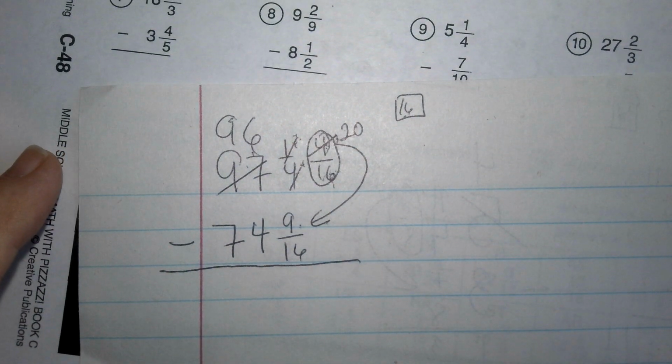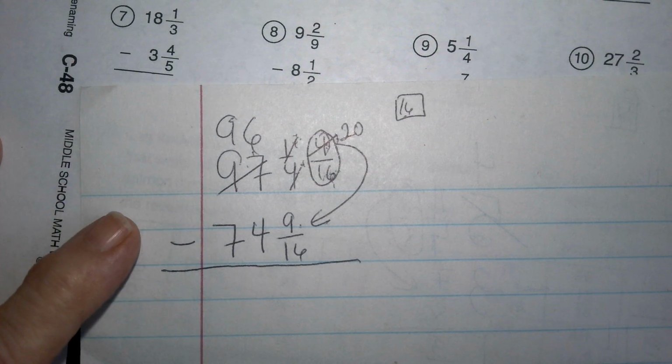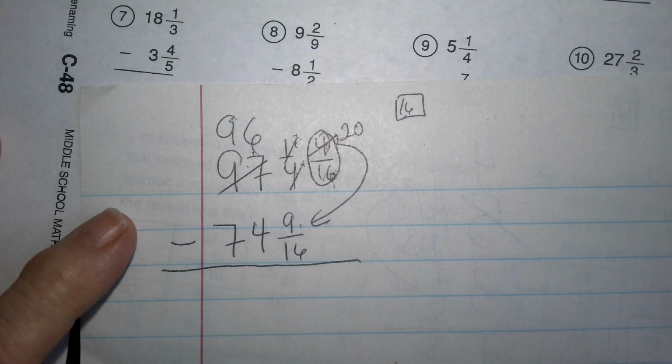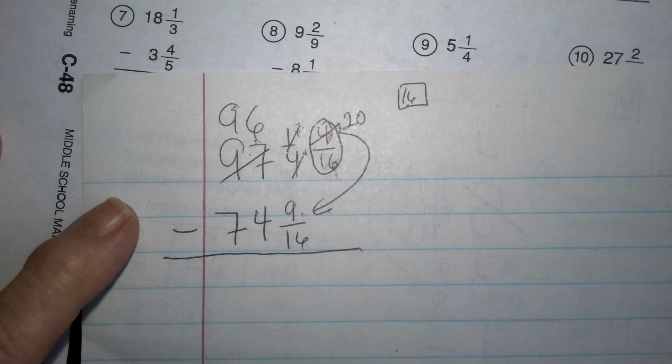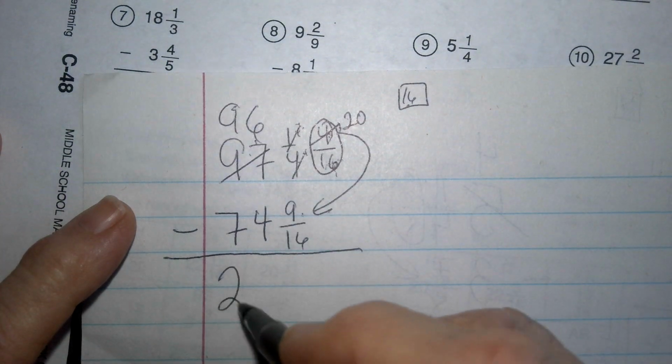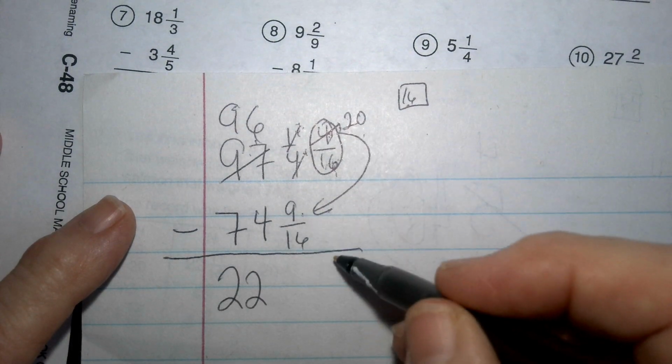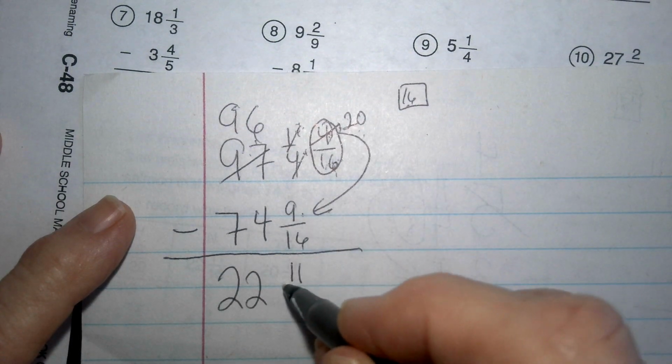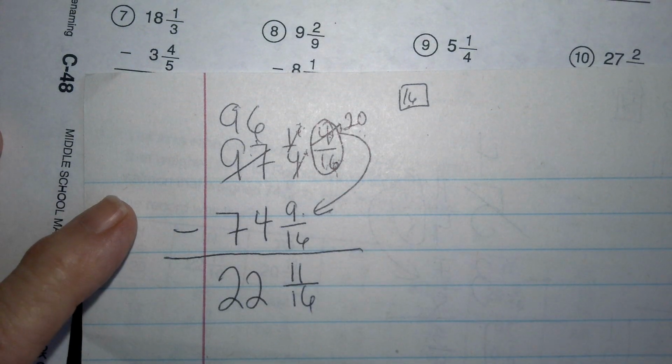What's that? What is it? I think you're right. And so subtract that. 20 minus 9 is 11 over 16.